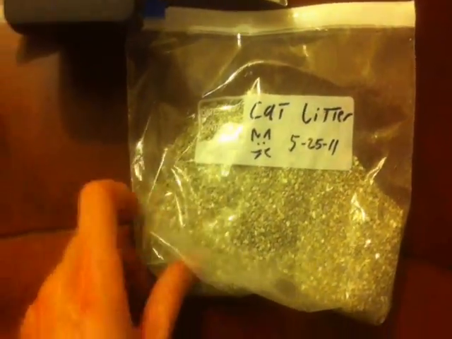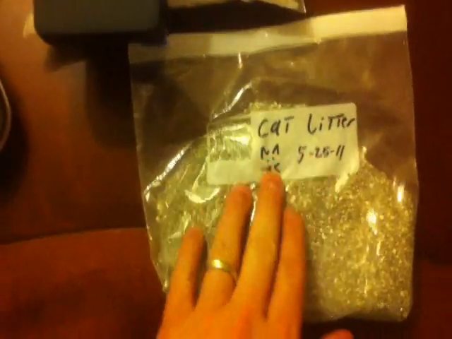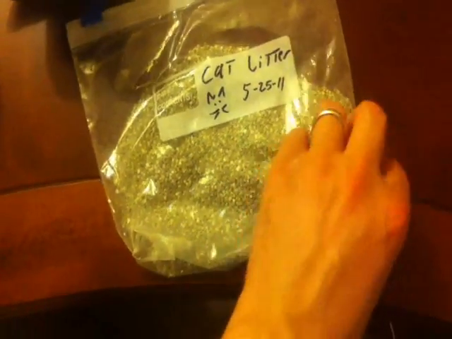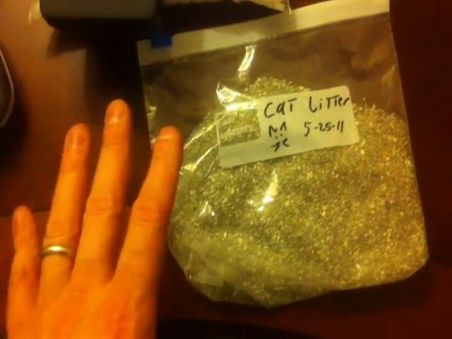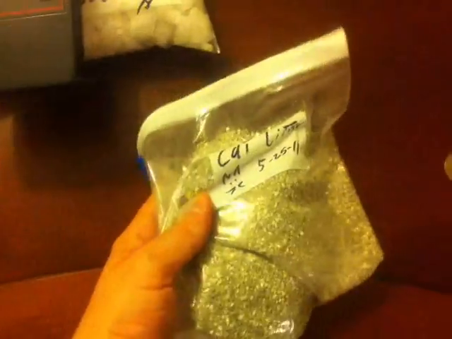Alright, other household common items you could find. Mine turned out not to be, but many are. Kitty litter. Kitty litter can be quite radioactive. Mine is not. But the reason it can be is because of clay. Clay that you find out on the ground sometimes is radioactive. Not always, but sometimes. So this is another reason you can find some radiation.